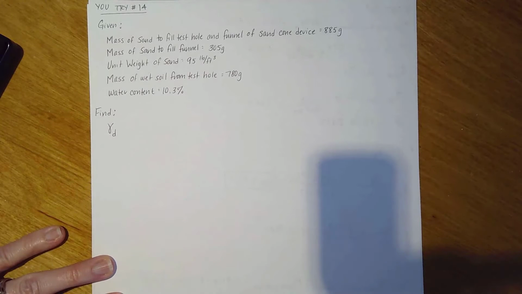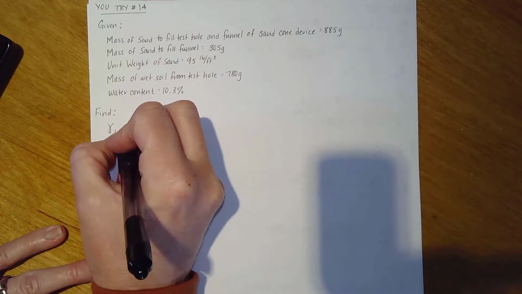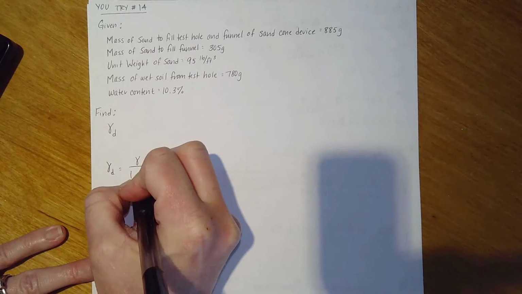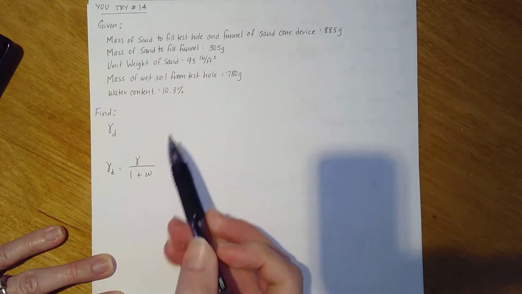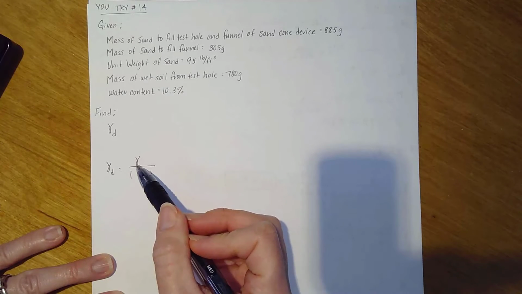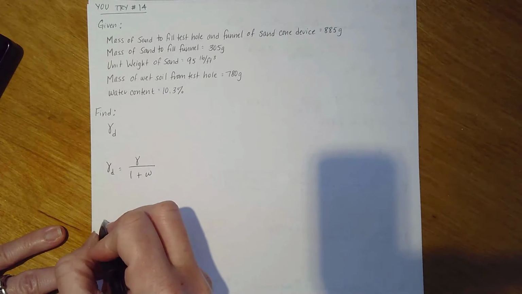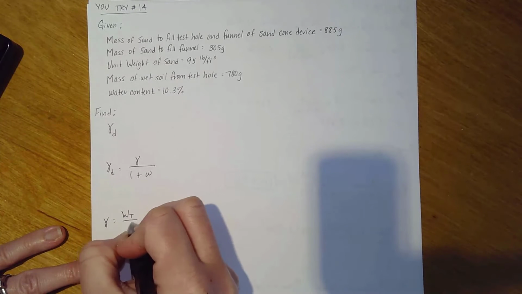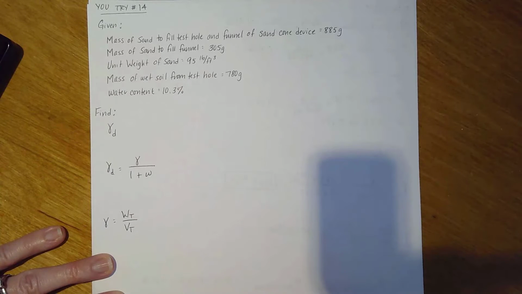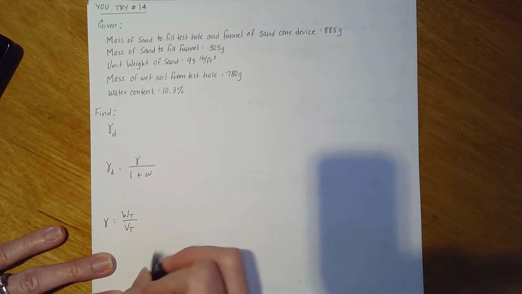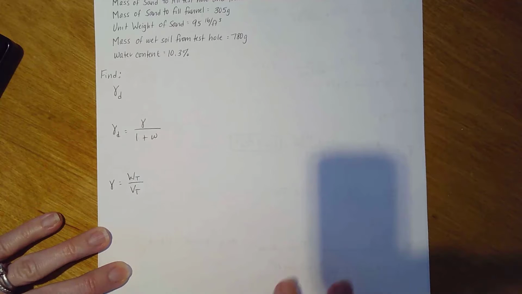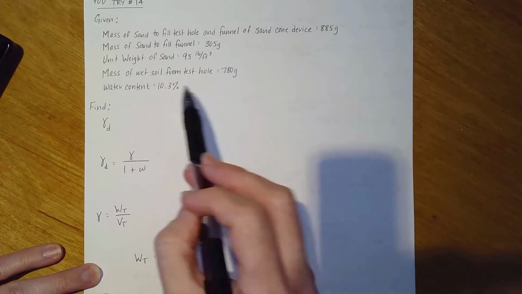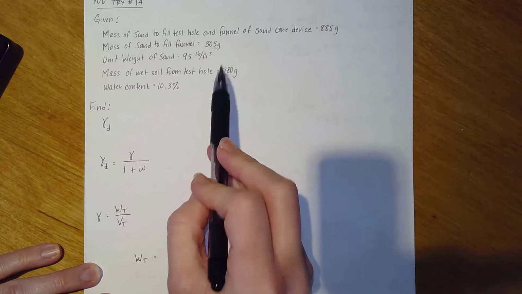Okay, so the equation that we have for our dry unit weight is going to be equal to our wet unit weight over 1 plus our water content. We've got our water content at 10.3. We need to find our wet unit weight. Our wet unit weight is going to be equal to our weight total over our volume total. For our weight total, that's just going to be the mass of the wet soil from the test hole, the 780 grams.